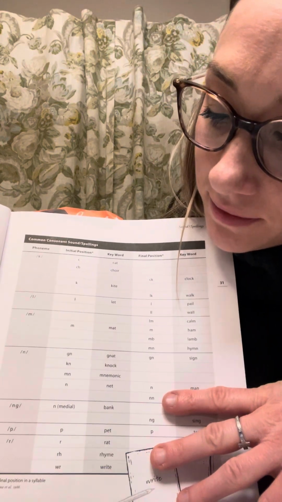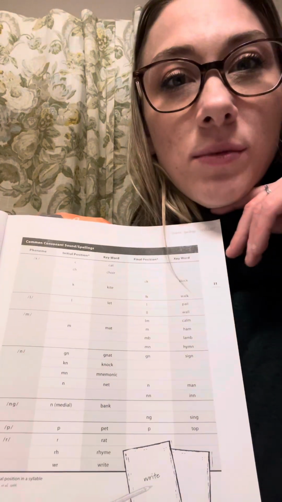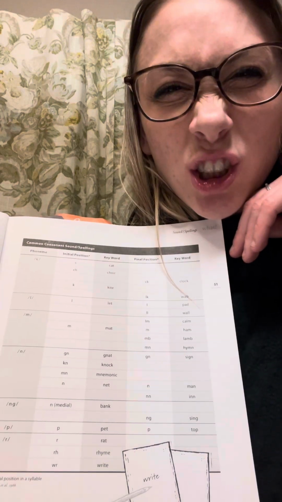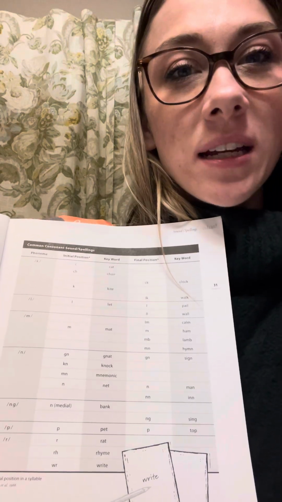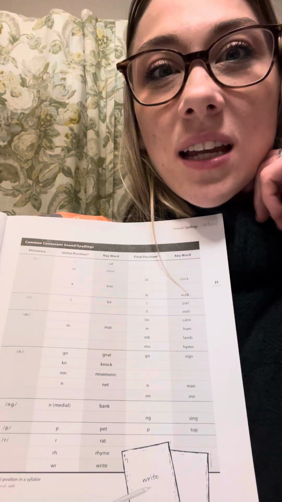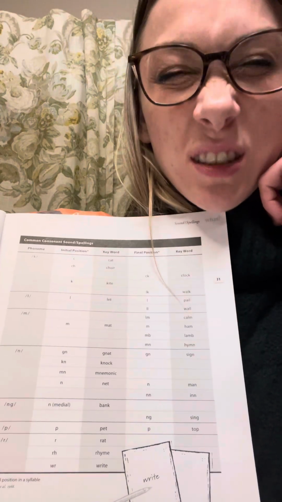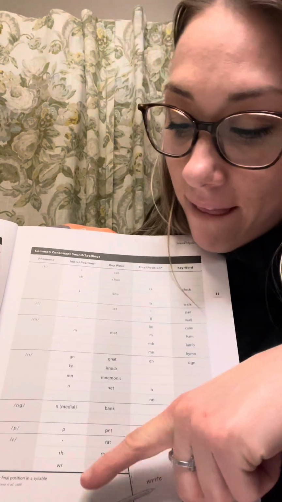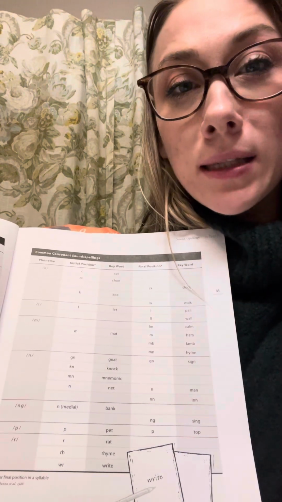Can we make it like a growl? Sometimes ours are tricky. So let's think of tigers and how they growl. That'll help us. R is represented by the letter R, or RH, like in rhyme. That's a silly spelling, but it's there. And WR, like the Wright brothers, the people that made the first airplane.